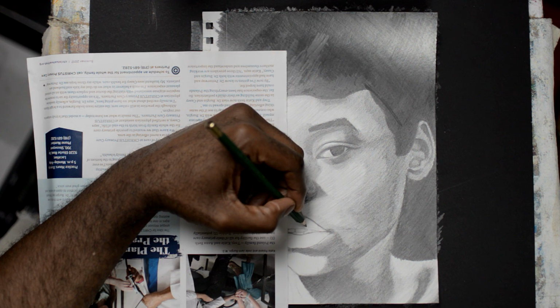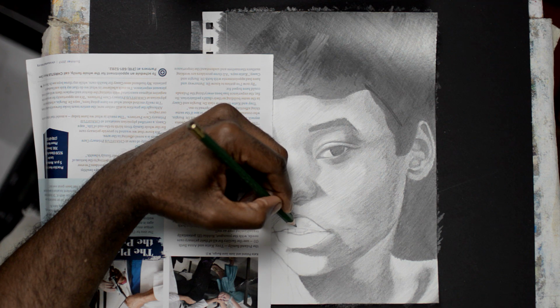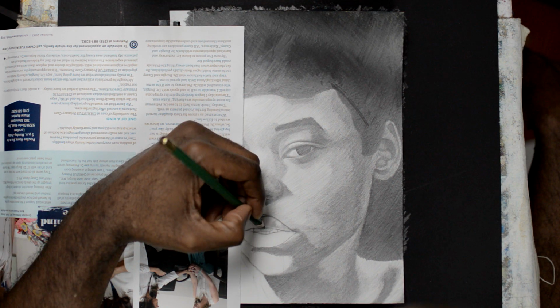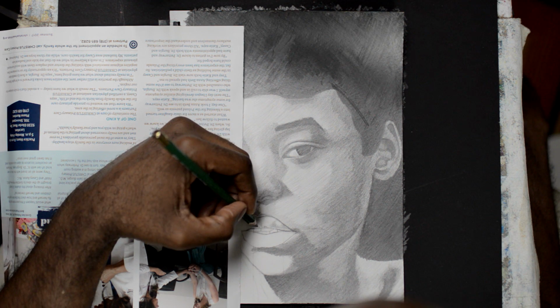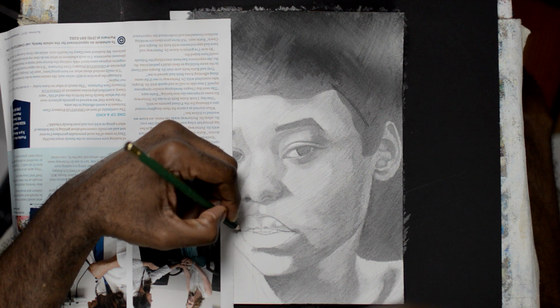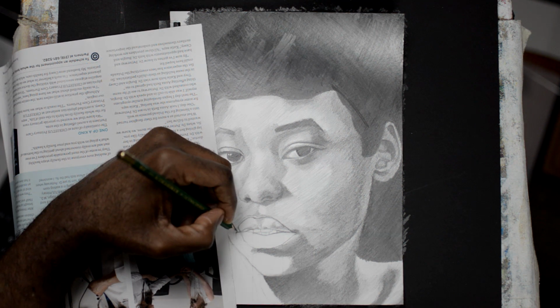Now the lips can be challenging because they're very detailed. We're not focused on details, but on values. We're going to have to choose how we're going to represent these details with value. Before you begin to draw, study it with your value chart and have a loose idea about how you're going to approach doing it.